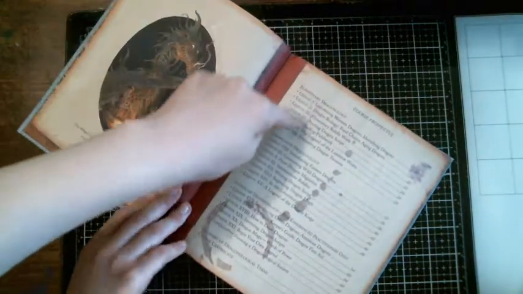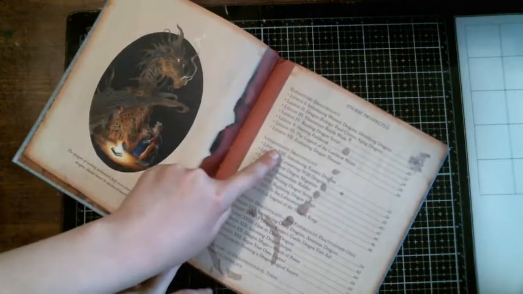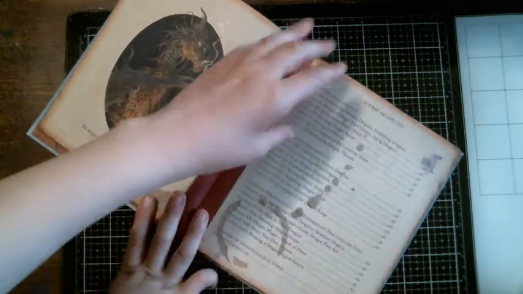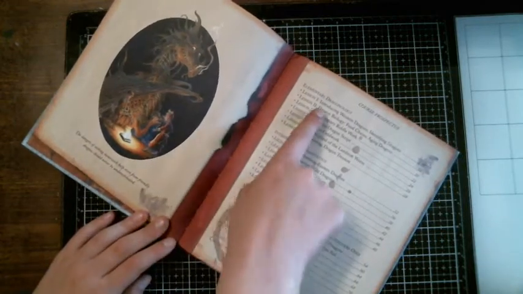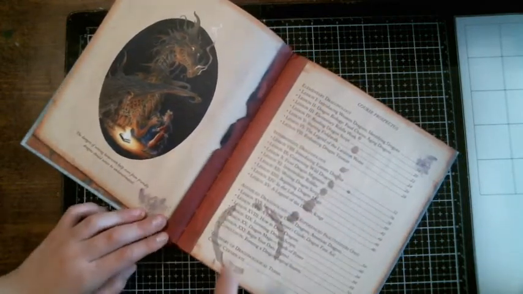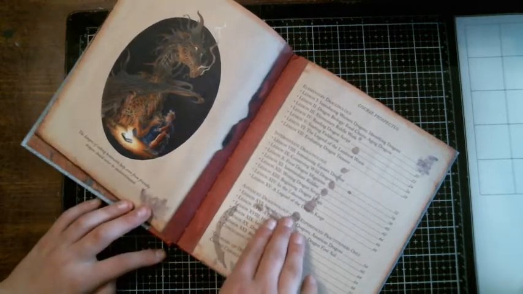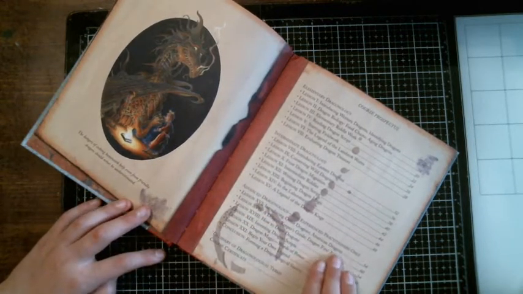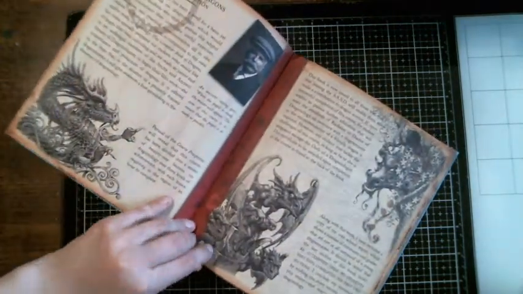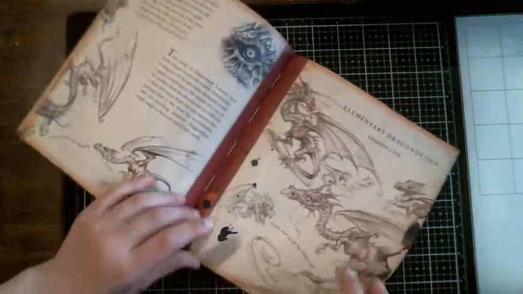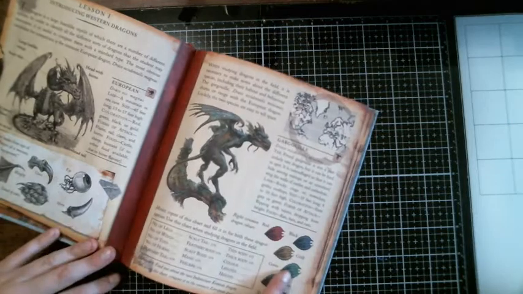There's 3 chapters, not chapters but areas. Lessons: elementary dragonology, intermediate dragonology, and advanced dragonology for experienced practitioners only. Cool. And then there's stuff about different types of dragons and the scale colors.